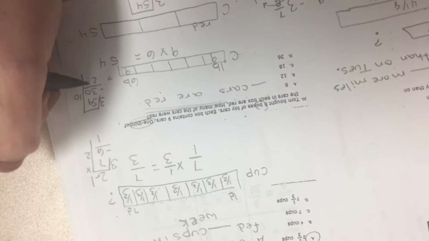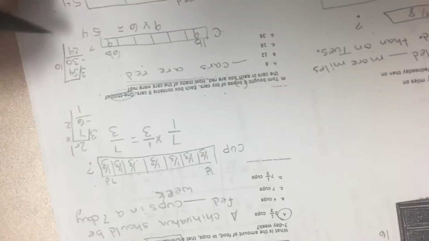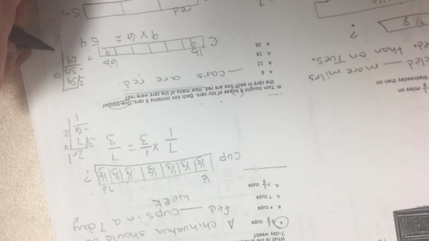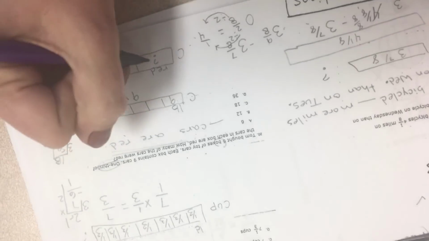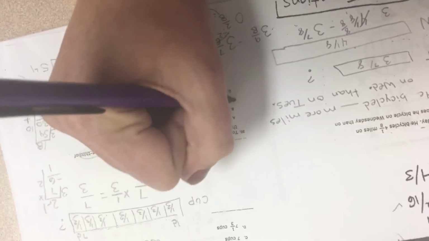54 divided by 3. Well, I can do 3 times 10 is 30. I get a difference of 24. And I know that 3 can go into 24 8 times, which gives me a product of 24, 0. Then I add my partial quotients. 10 plus 8 equals 18. So we're looking for 1/3 of 54, and we get 18. So our answer choice is C.